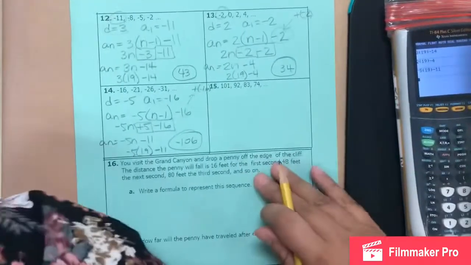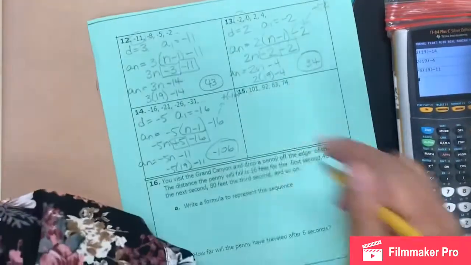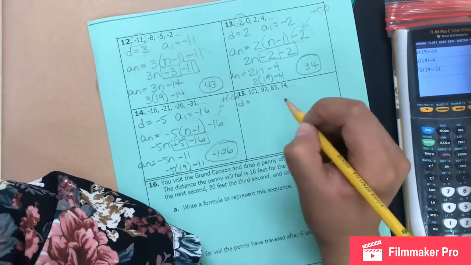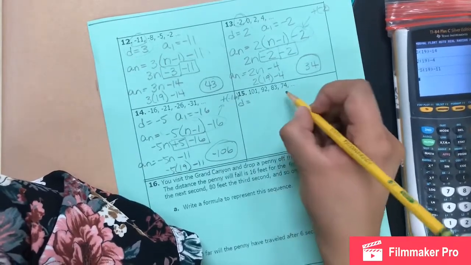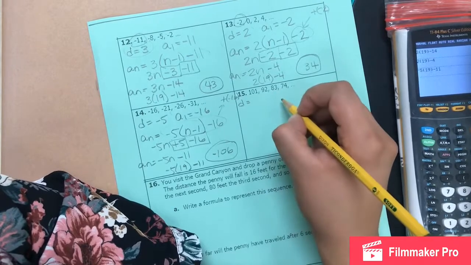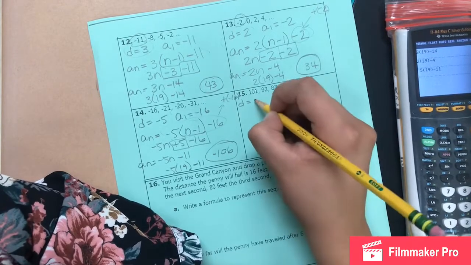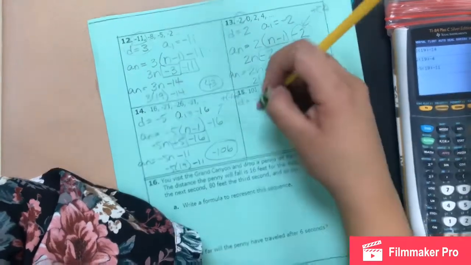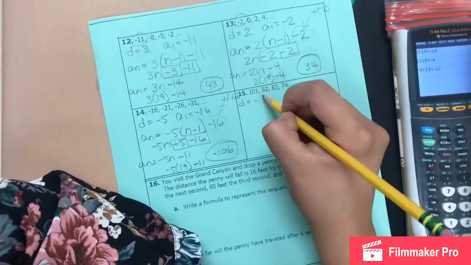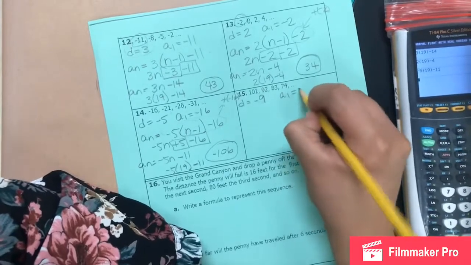Last one on this simple listing. Common difference, 101 to 92 is minus 9. 92 to 83 is minus 9, and 83 to 74 is minus 9. So my common difference is negative 9. My first term is 101.